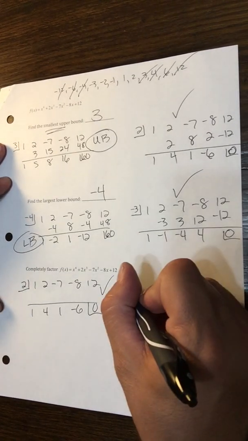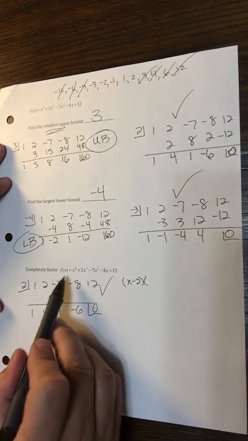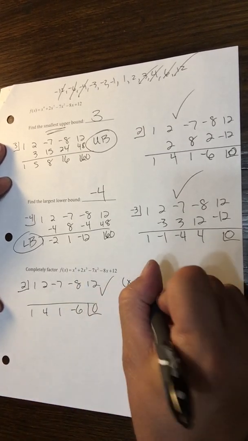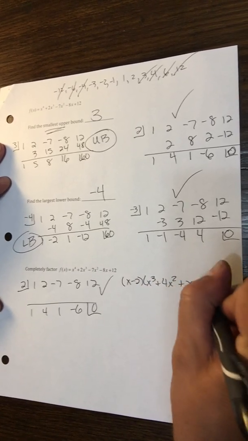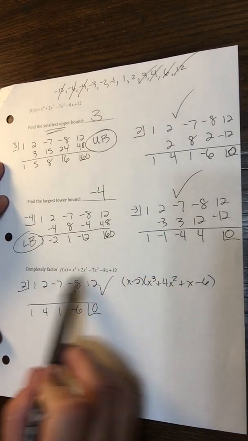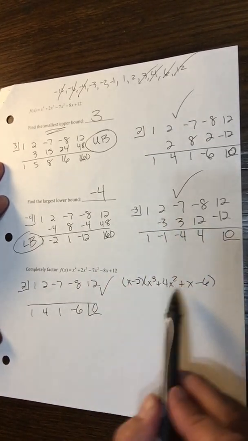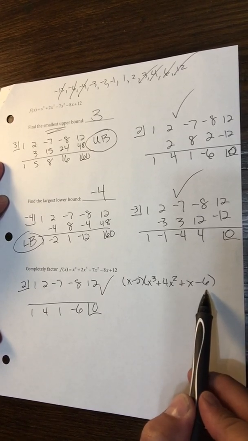So now what do I know? I know that this is x minus 2 times x to the 3rd plus 4x squared plus x minus 6. Now when I keep going, I'm going to put this negative 3 in, but I'm not going to put it in the original function like I did there. I'm going to put it in this x to the 3rd function and break that down further. You see how it's different.